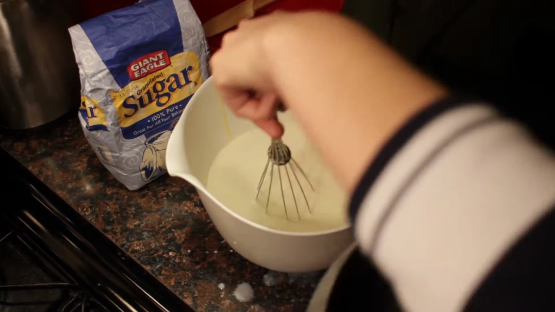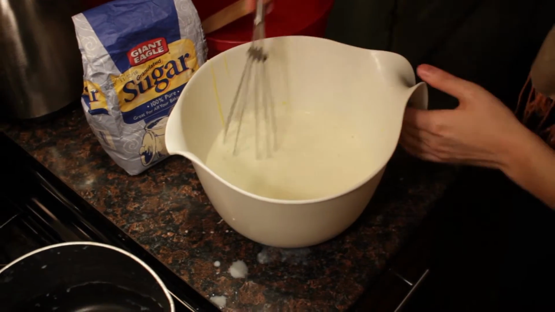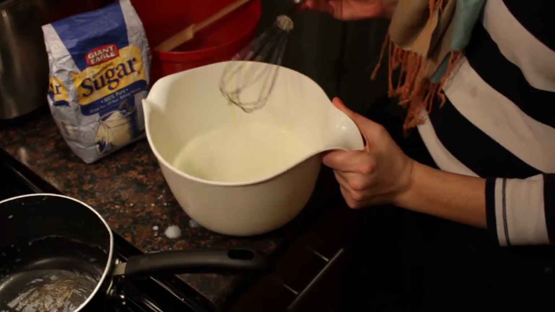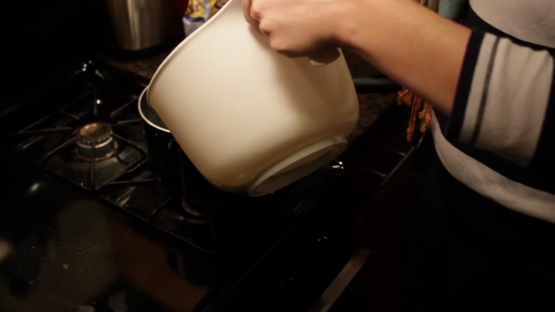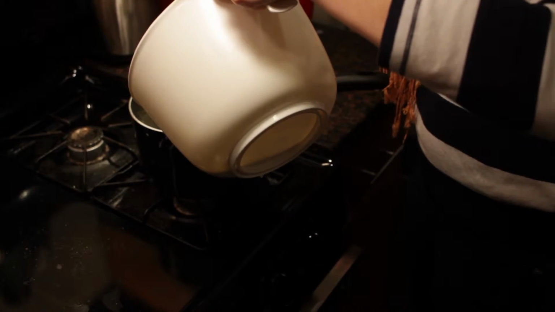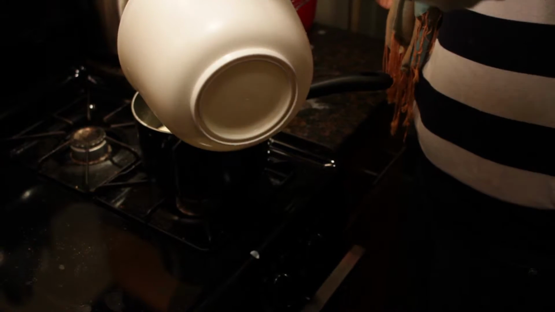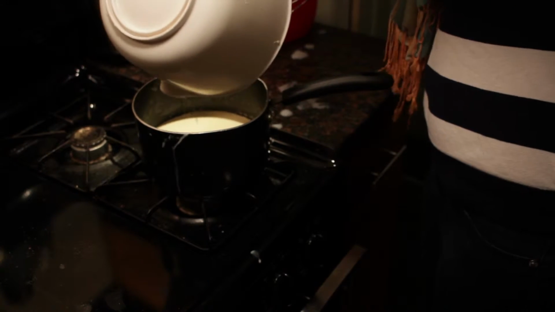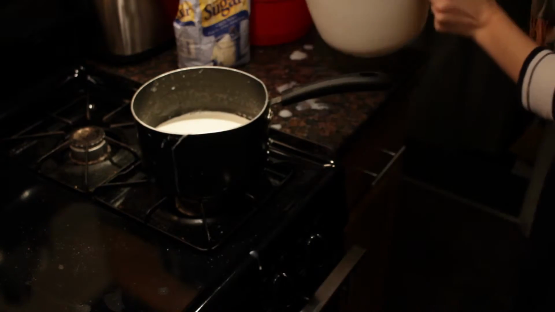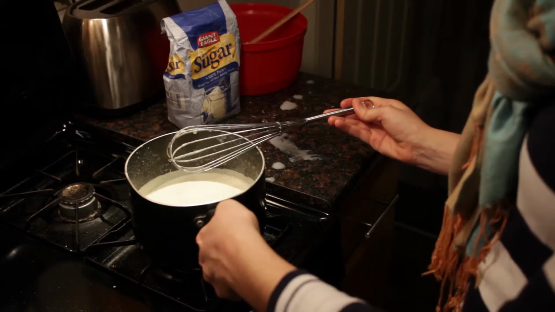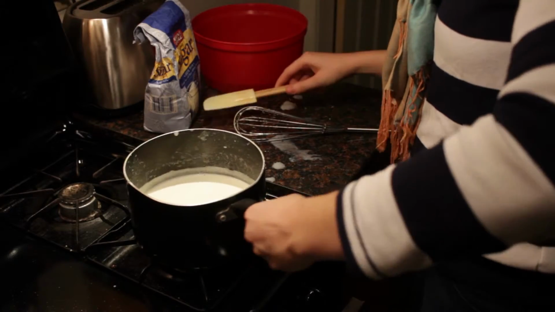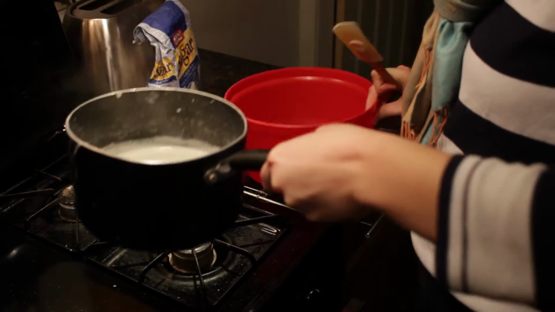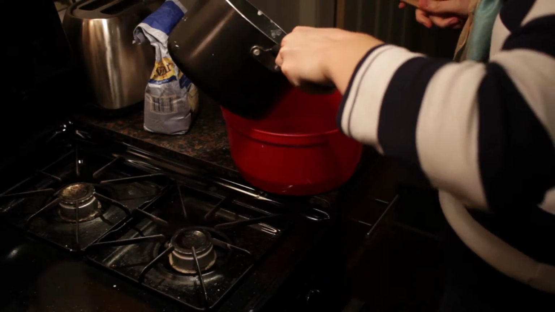Once you've tempered your milk into your eggs, you're going to be pouring it back into your pan. Then we're going to bring this milk and egg mixture to 160 degrees, and then remove it from the heat and set it aside while we whip our egg whites. Our mixture's already hit 160, so I'm going to remove it from the heat and pour it into a separate bowl that I'm then going to refrigerate until I need it.